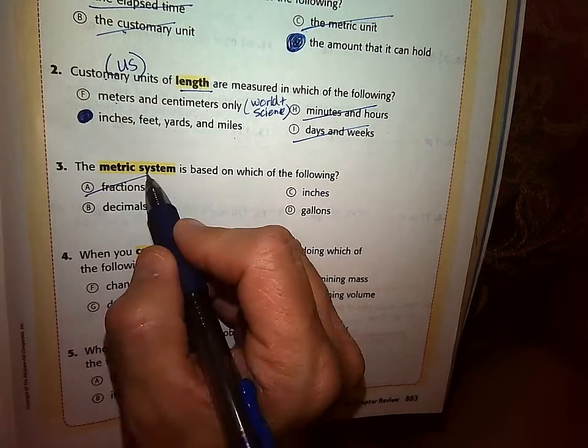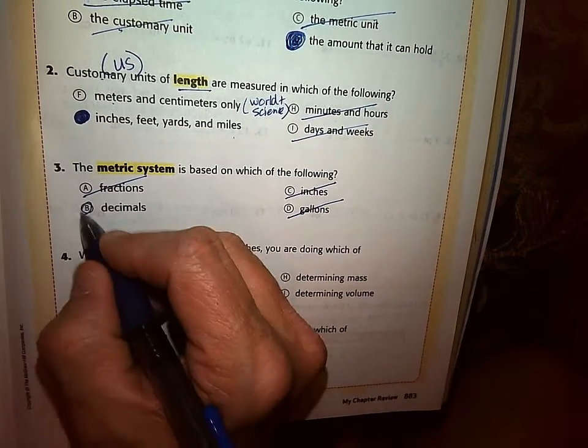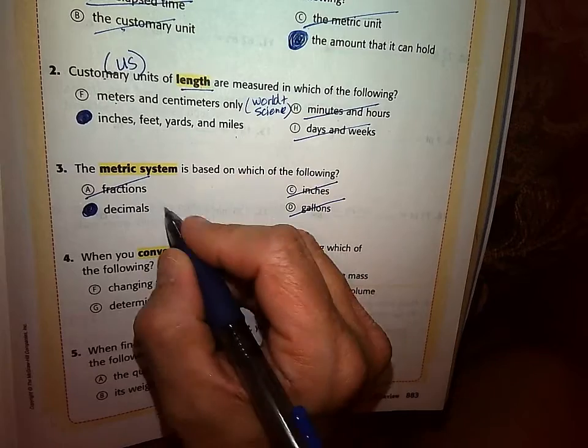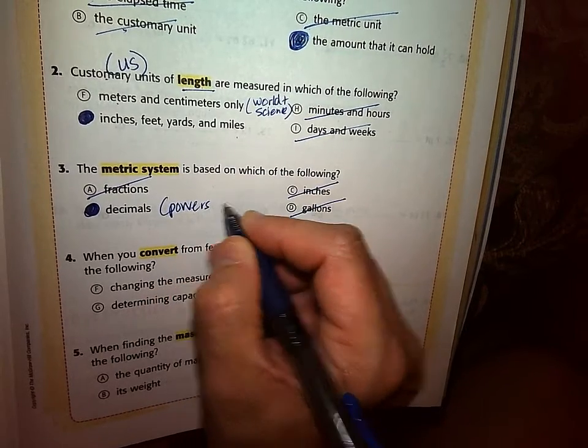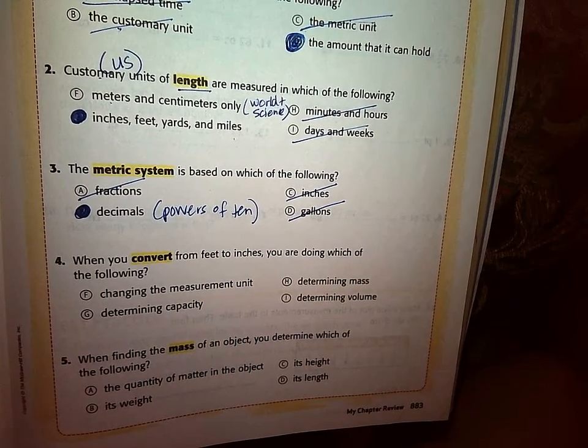The metric system is based on which of the following? Is it based on fractions? No. Is it based on inches? No. Gallons? No. It's decimals. It's got our powers of 10, which is awesome when we're having to do all that multiplication and division.